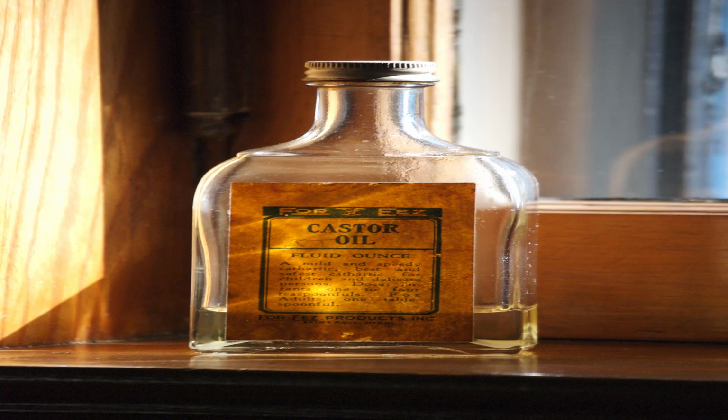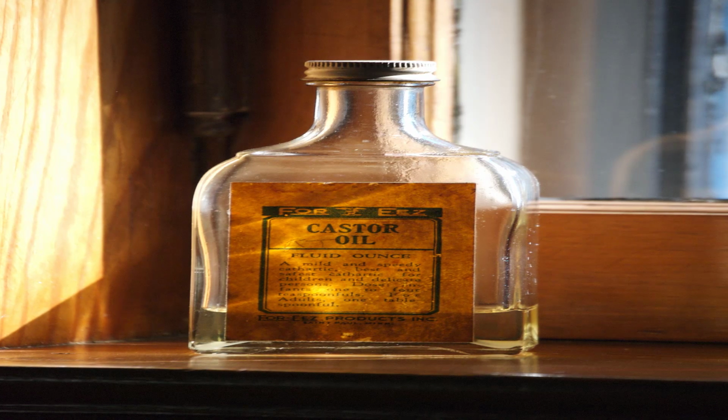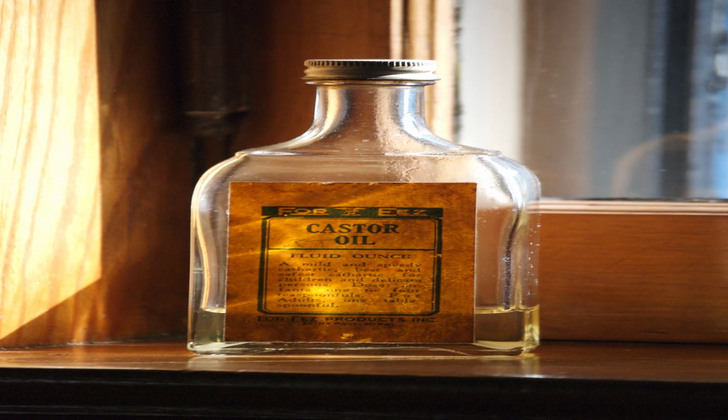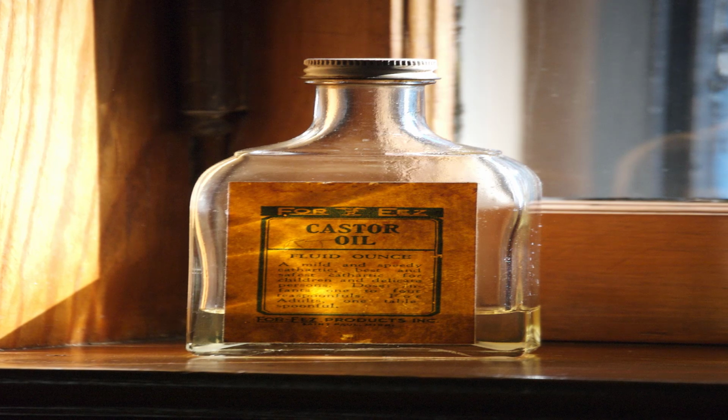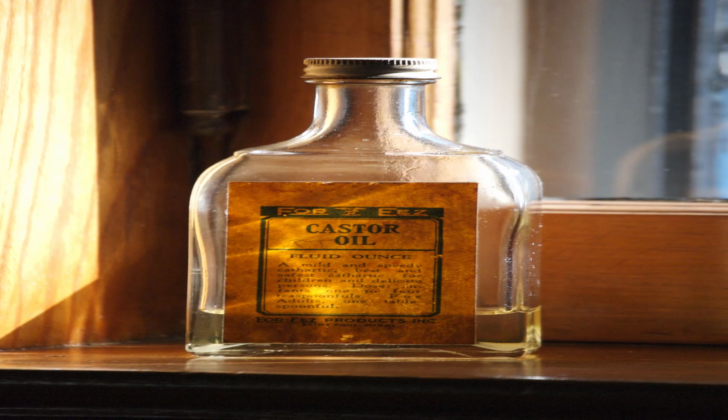How to use castor oil for hair loss. Castor oil can be used alone or mixed with other ingredients as an effective natural treatment for hair loss. We have mentioned several methods using castor oil for your convenience.